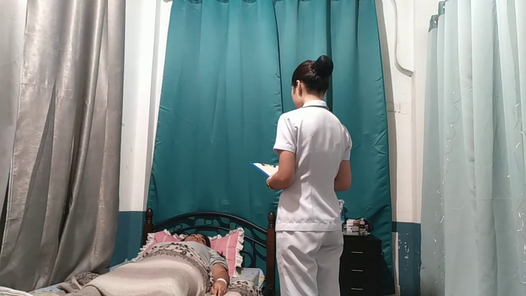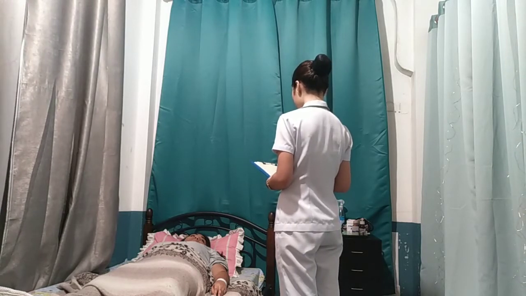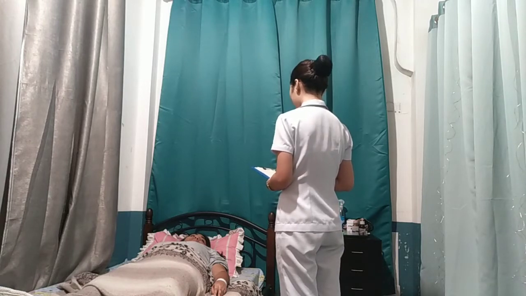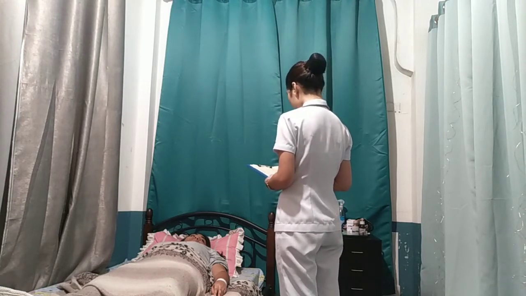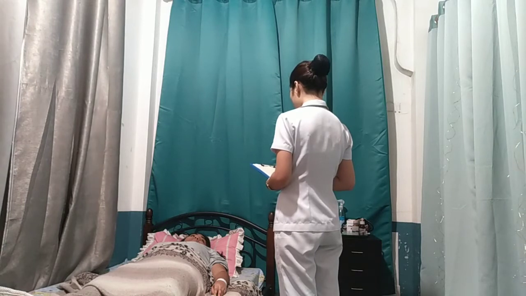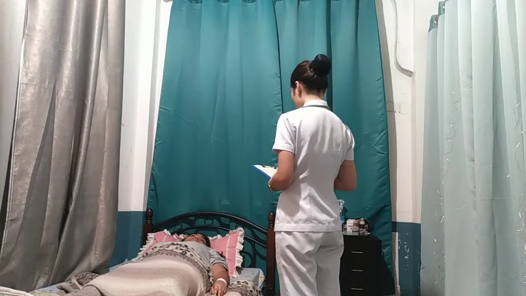Then the next is paracetamol. Its generic name is acetaminophen. It is used in the treatment of mild pain, such as headache and pain in joints and muscles, to reduce fever, with a dosage of 500 milligrams as well, to be taken once a day. And it is in the liquid form, which means you have to take it orally.